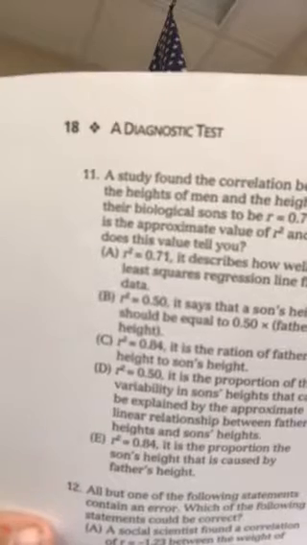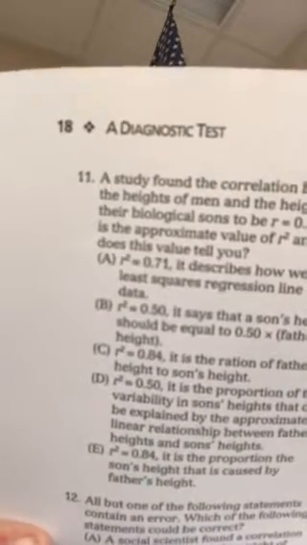A study found the correlation between the height of men and the height of their sons to be 0.71. So that makes sense. If I know the height of a grown man, can I use that to predict the height of their son? That makes sense. Now they're asking, what is R? So really they're asking for a script here. They tell us R. What does R squared mean in the context of the problem?